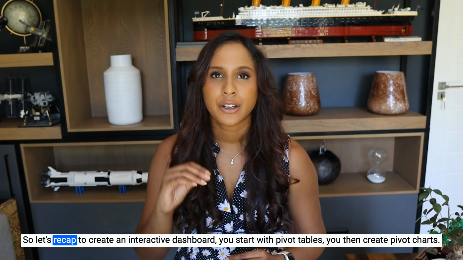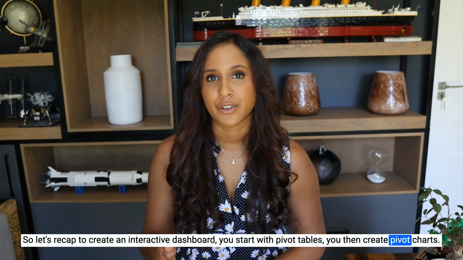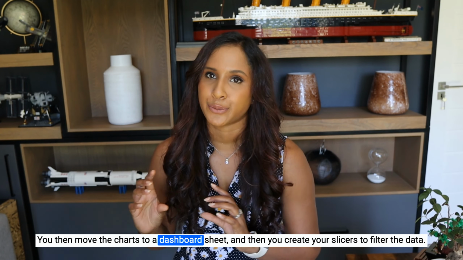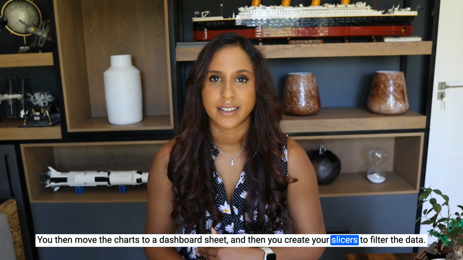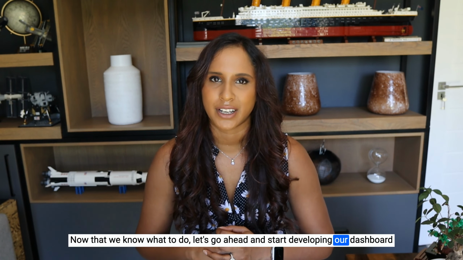So let's recap. To create an interactive dashboard, you start with pivot tables. You then create pivot charts, you then move the charts to a dashboard sheet, and then you create your slices to filter the data. Now that we know what to do, let's go ahead and start developing our dashboard.